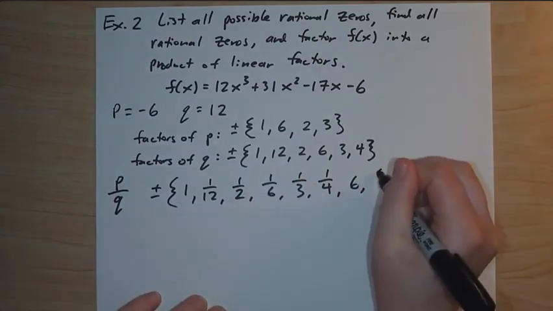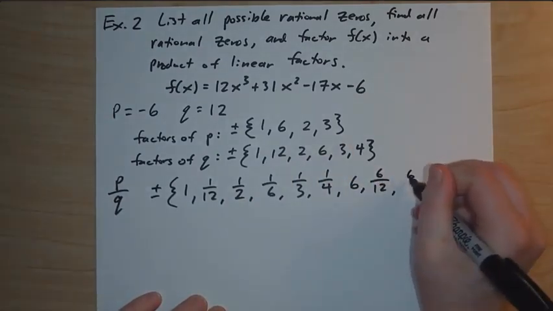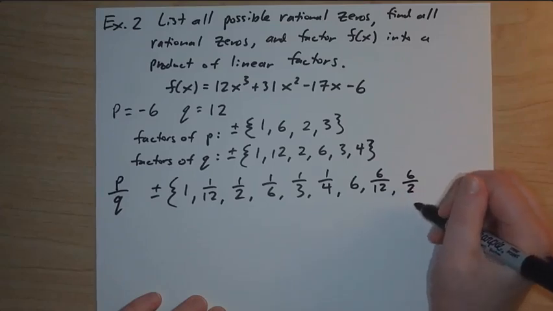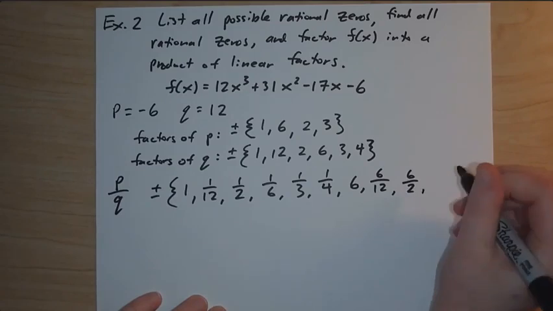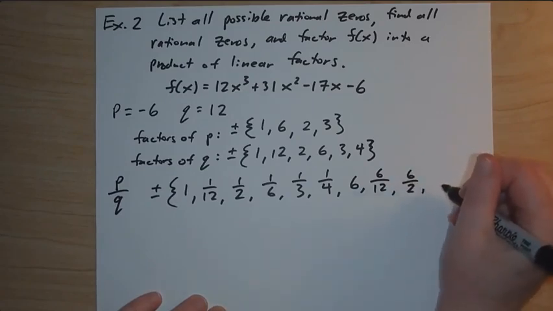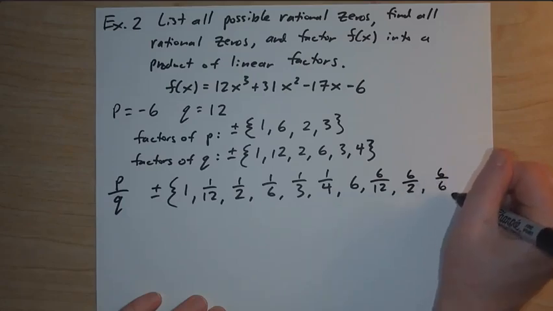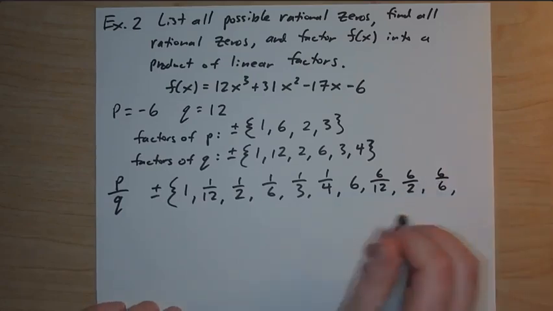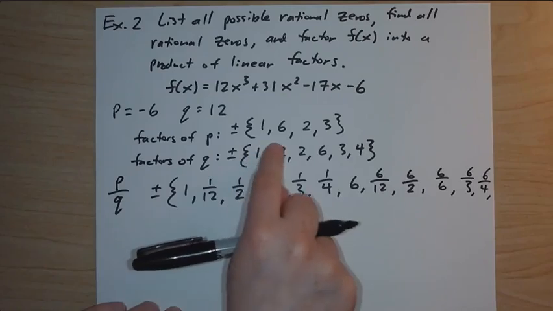which we're just going to leave as 6 over 12, even though it can simplify. We have 6 over 2, which is 3. So you can simplify as you go, but you don't have to. And then we have 6 over 6, which is just 1, but I'm going, again, to write everything just like this. 6 over 6, 6 over 3, and 6 over 4. And then that's all the 6's.